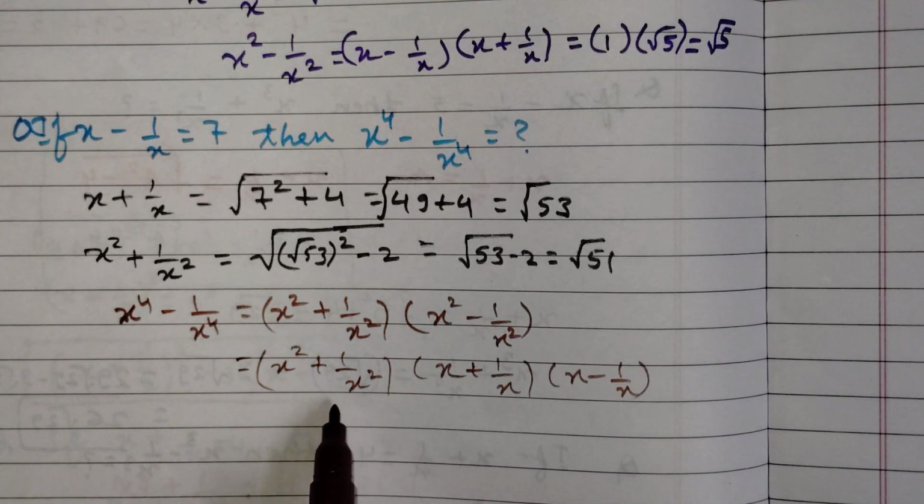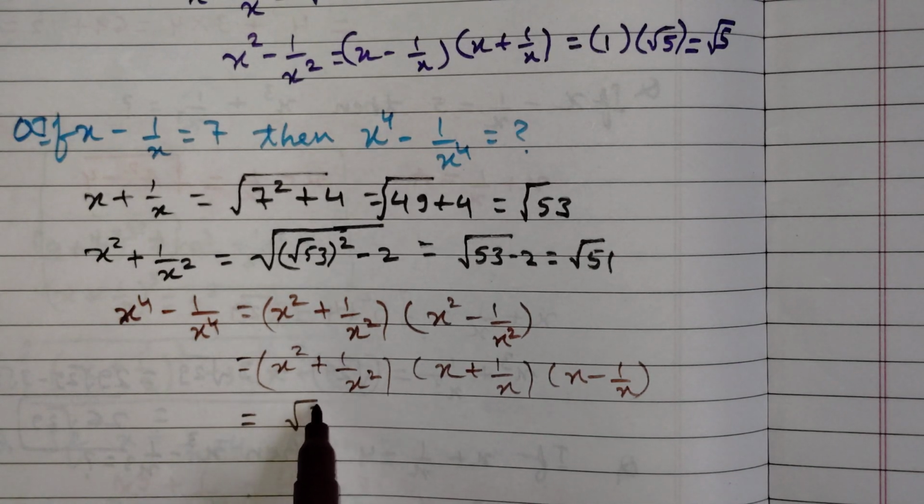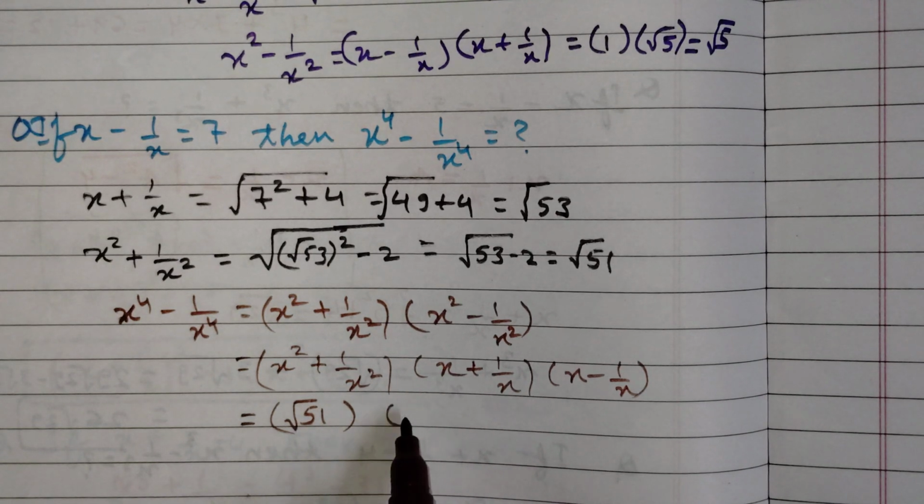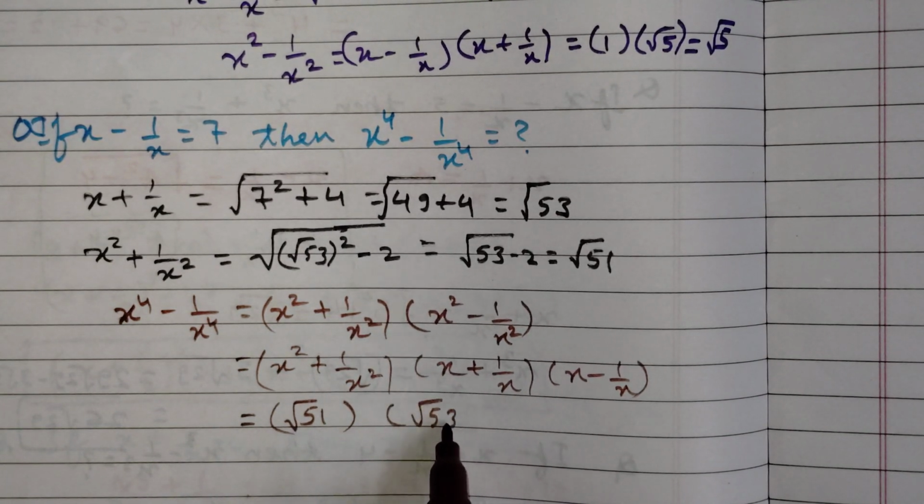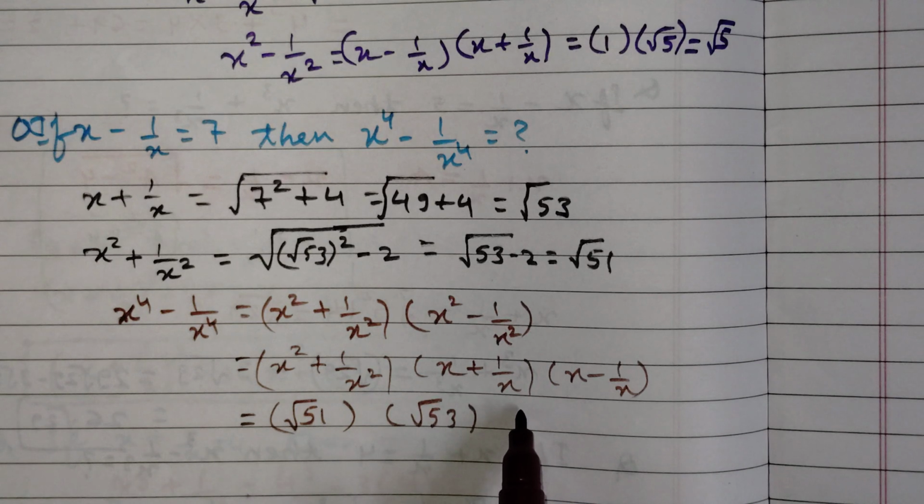So x square plus 1 upon x square, its value is square root 51. X plus 1 upon x, its value is square root 53. X minus 1 upon x is given 7.